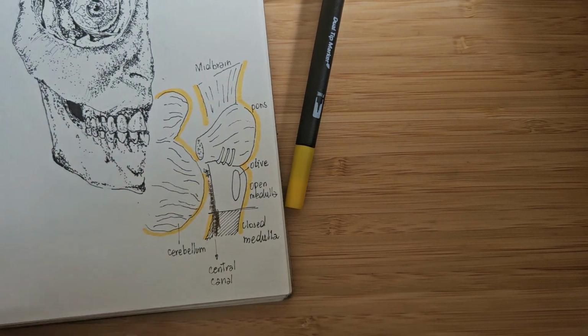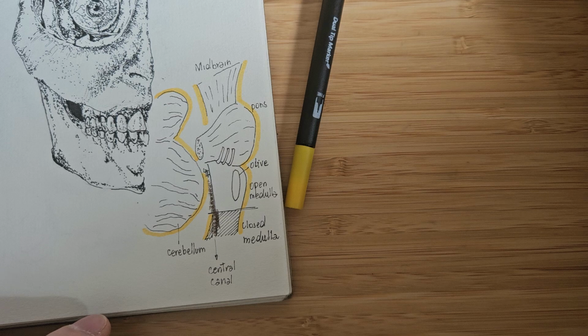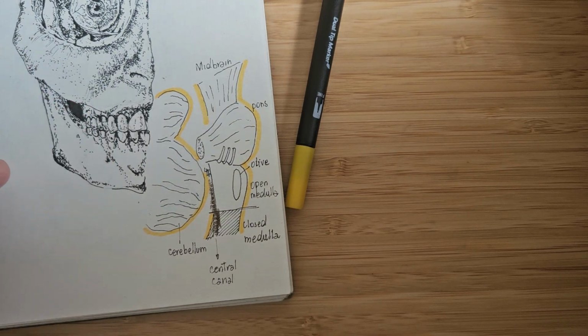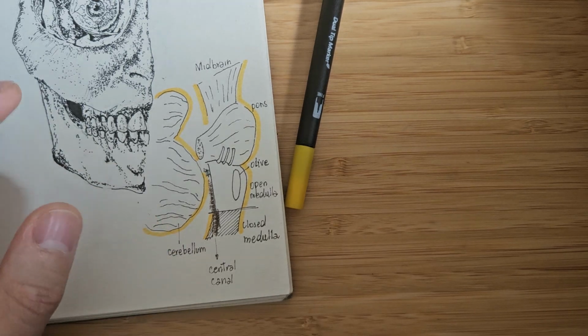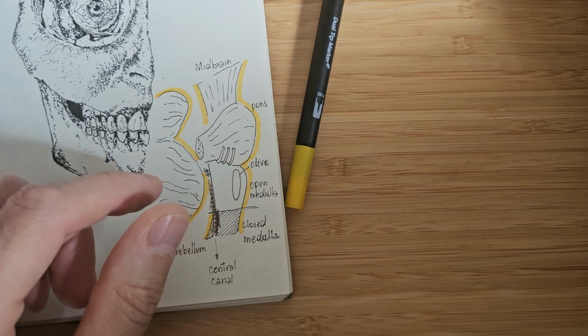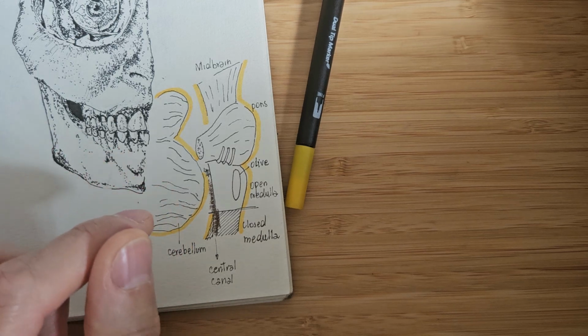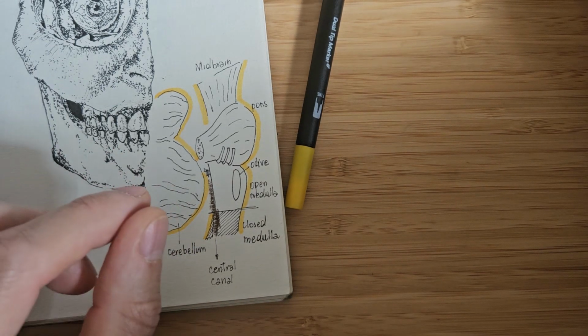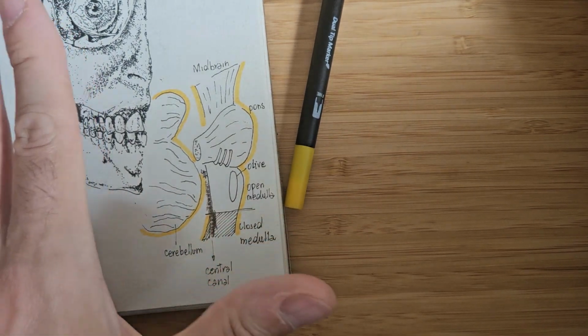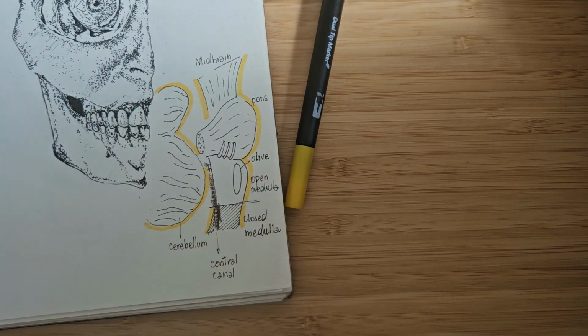And here we have the fourth ventricle. The fourth ventricle is, as I mentioned before, a cavity filled with fluid, and it will communicate with the third ventricle above and the central canal below. The cerebrospinal fluid flows through the fourth ventricle and exits the brain via the foramina of Luschka and Magendie. But I'm going to leave a video just to talk about the foramina of this area here.